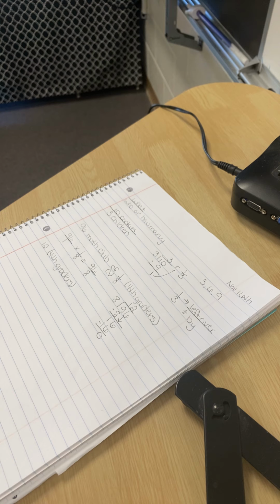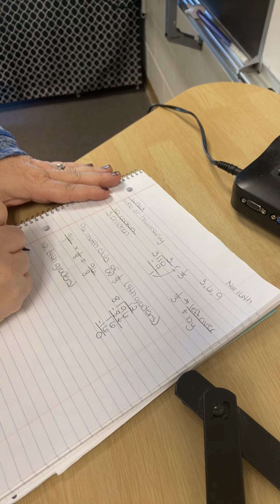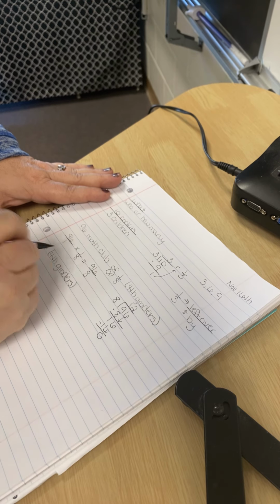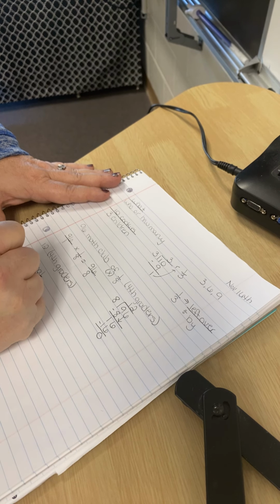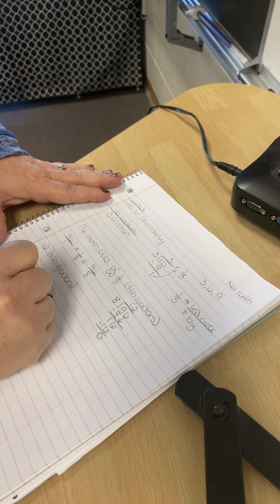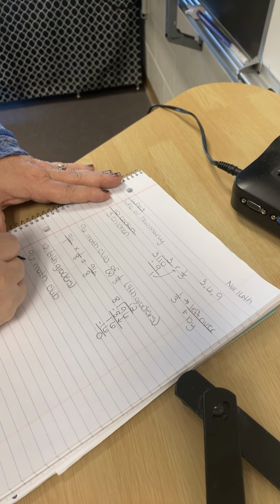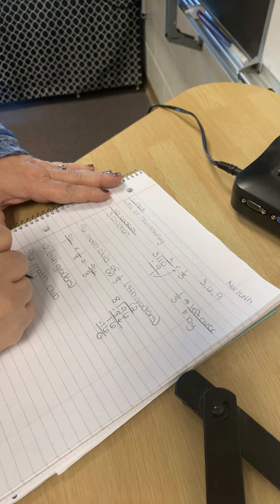So now I can take my total and do what to find out how many 5th graders? Anybody know what I'm going to do to find them? Aileen, what do you think? You take the 96 and you subtract 12 from it. Absolutely. I'm going to take my 96 math club people, because that was my total, and I'm going to subtract my 12 4th graders.